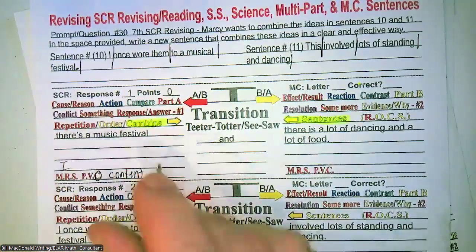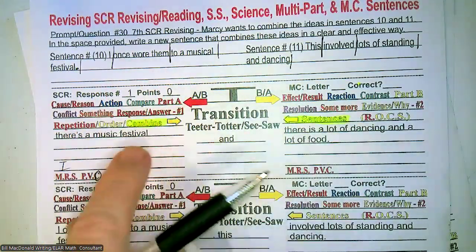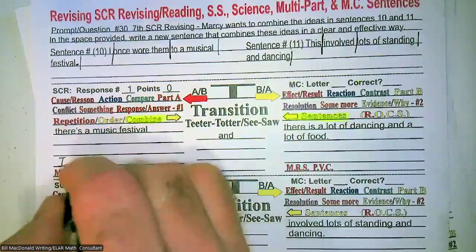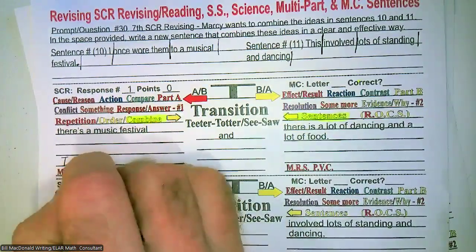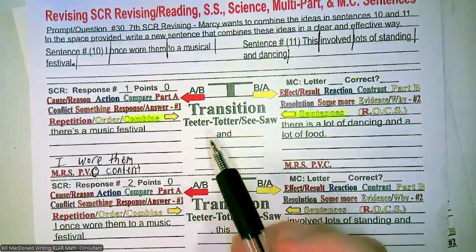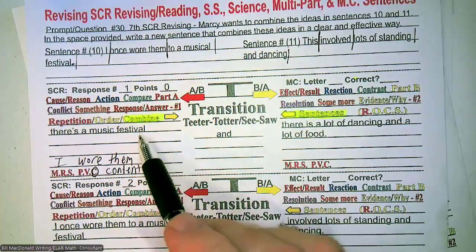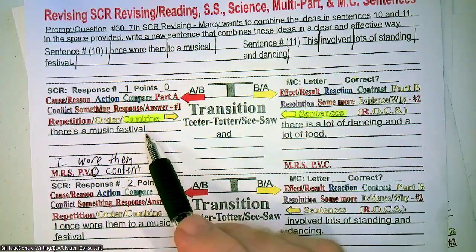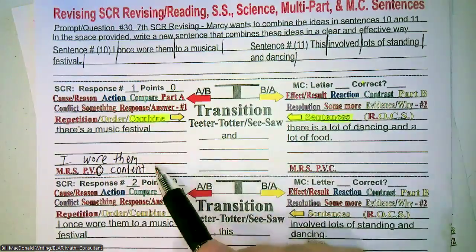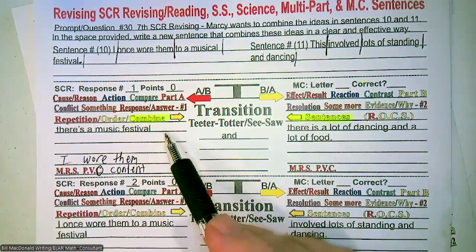I and wore them is not there. So right away, hopefully your students would recognize, like if this was multiple choice, they would recognize I can't pick something that removes that much content.